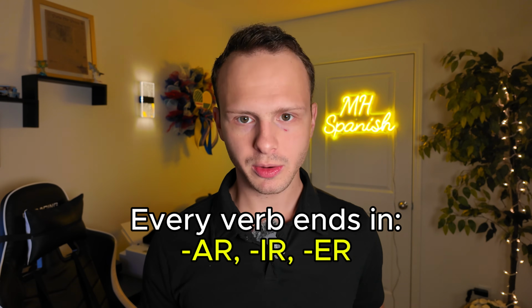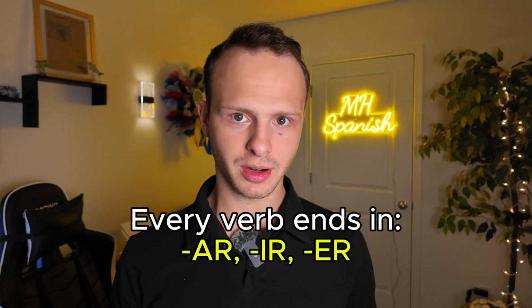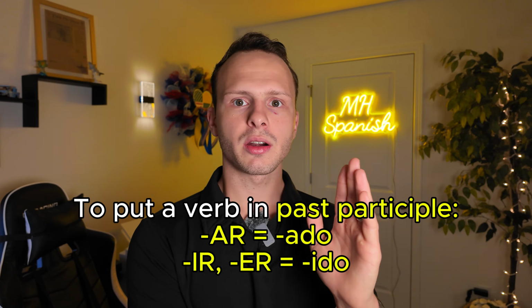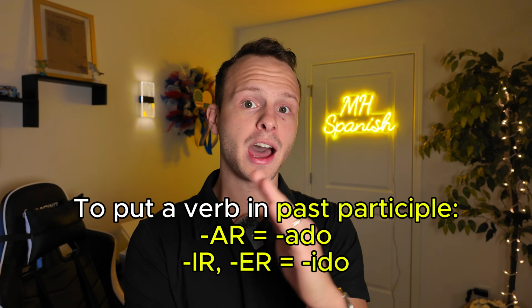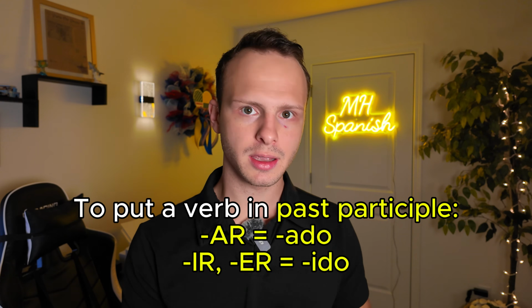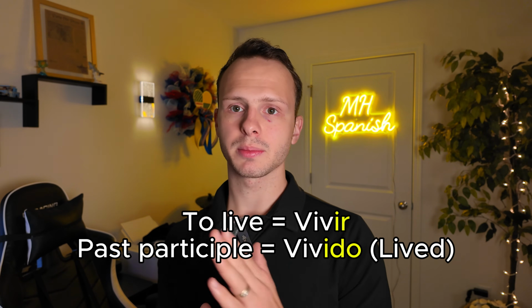Well, you might know by now that every single verb in the Spanish language ends in either the letters AR, IR, or ER. Even the verb ir technically ends in IR, to go. So if it ends in AR, take off that AR ending and make it ado. Instead, if it ends in IR or ER, make it ido. For example, to live, vivir ends in IR, so we make it vivido.